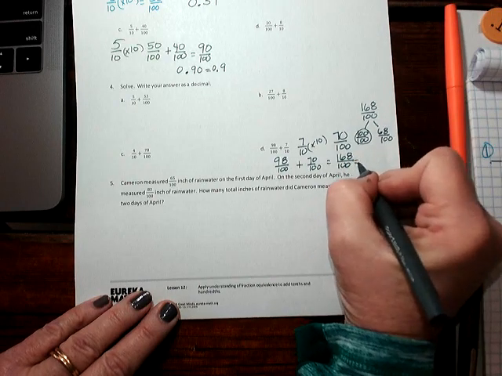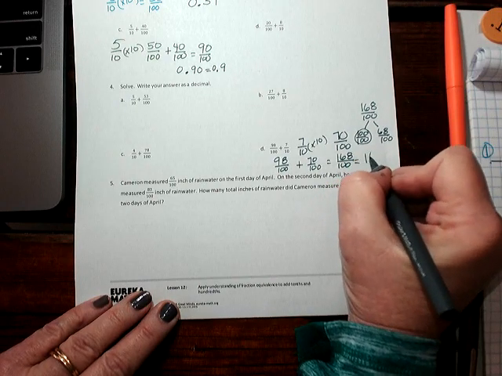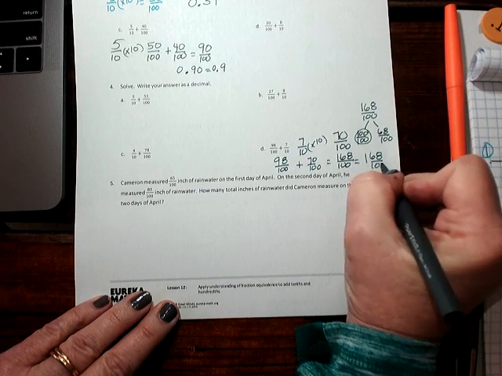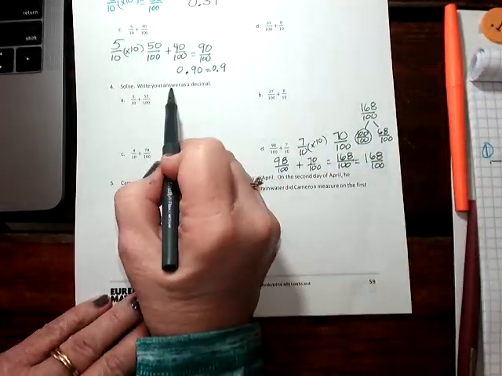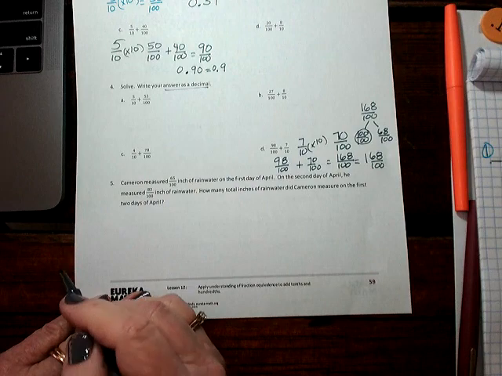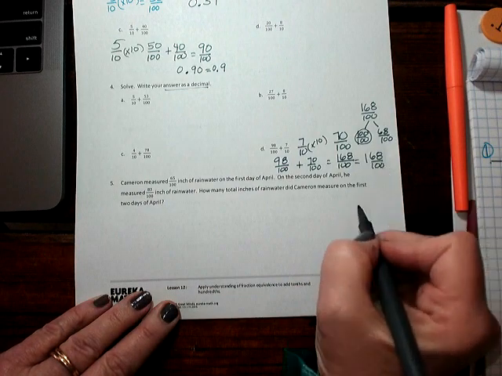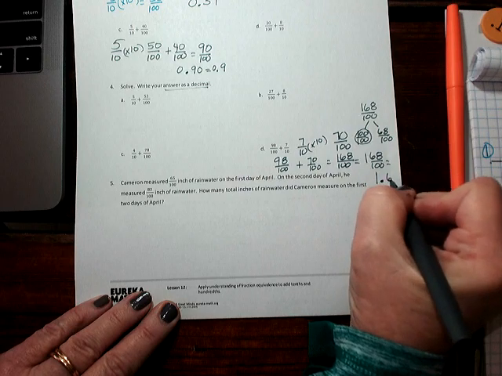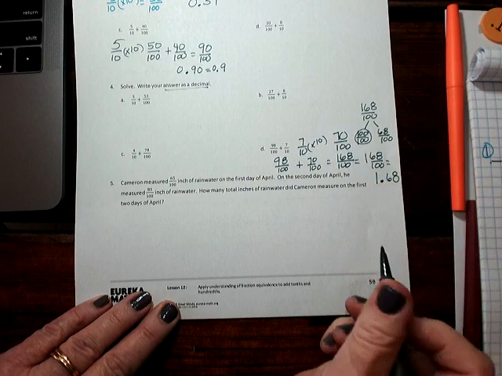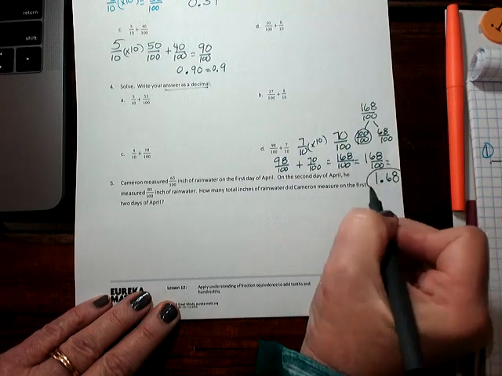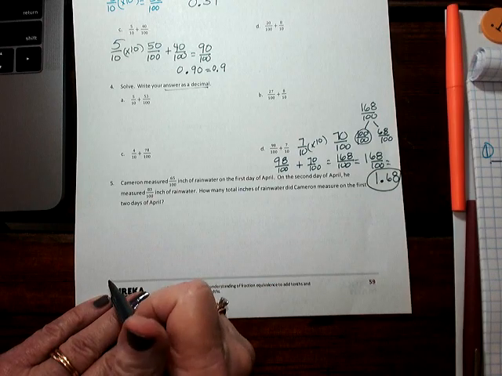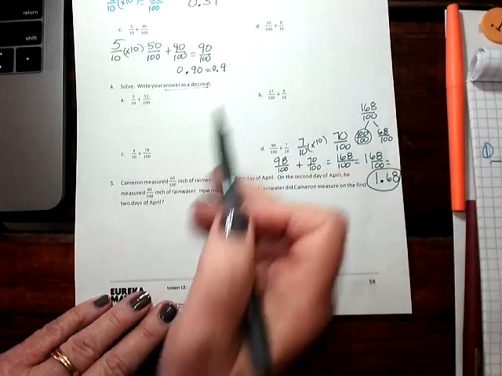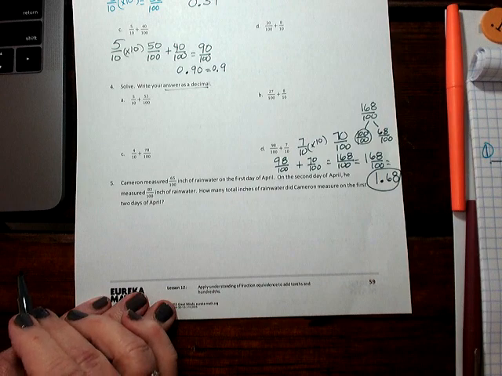So this is going to actually be equal to 1 and 68/100. But it says, once again, to write my answer as a decimal. So 1 and 68/100 is equivalent to 1 and 6/10 and 8/100. And you would go through that for each one of the problems.